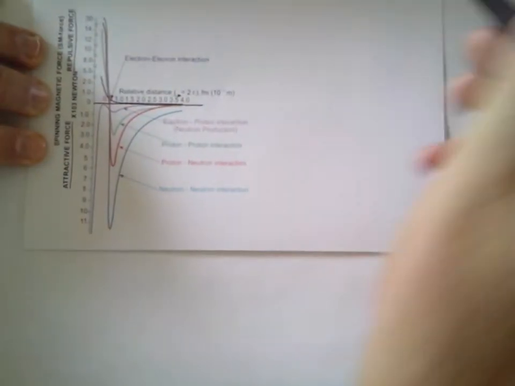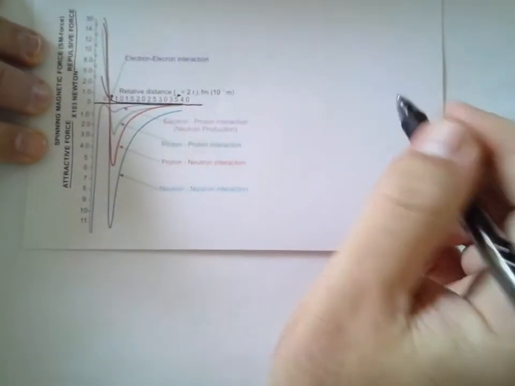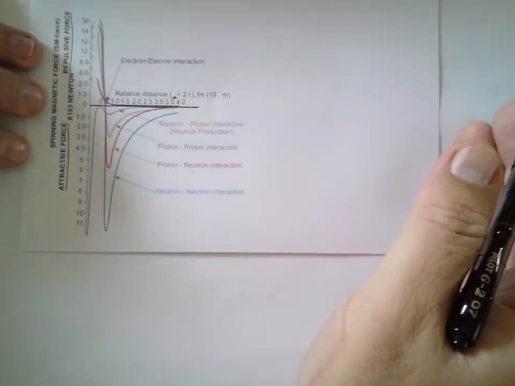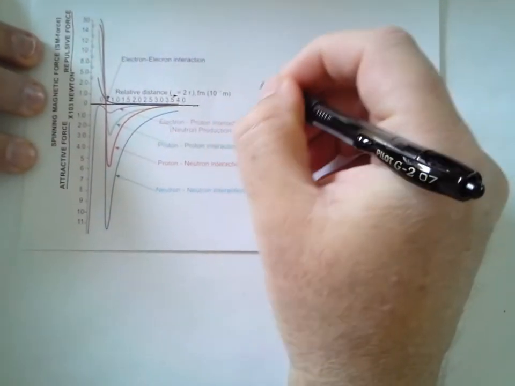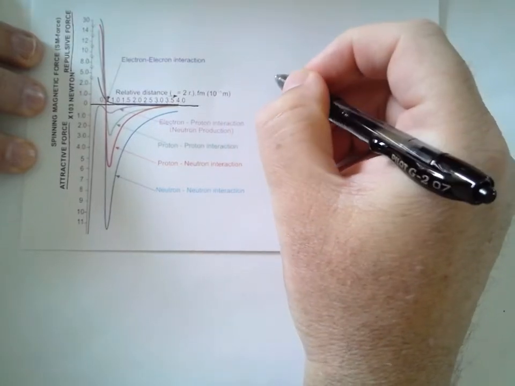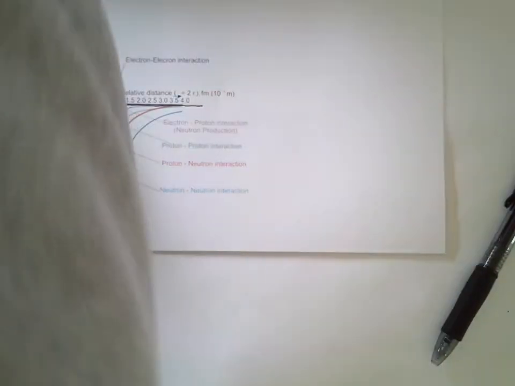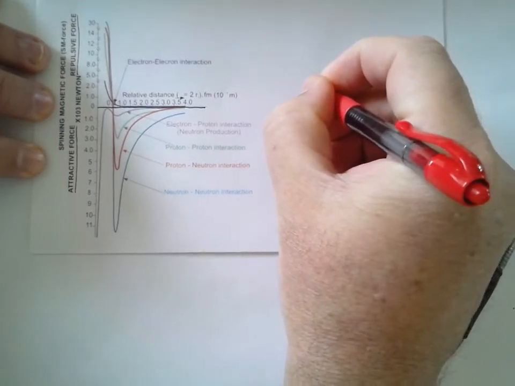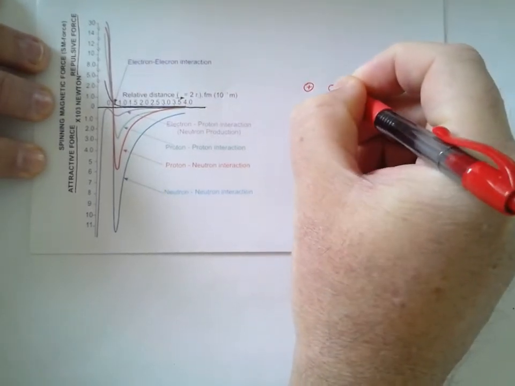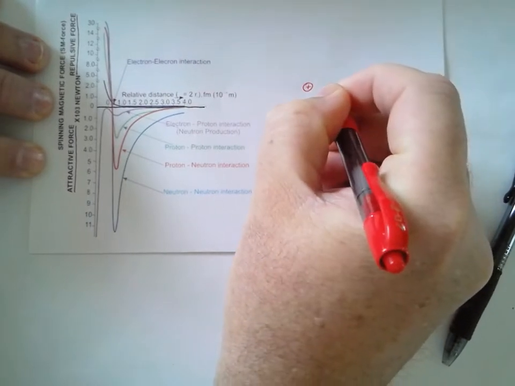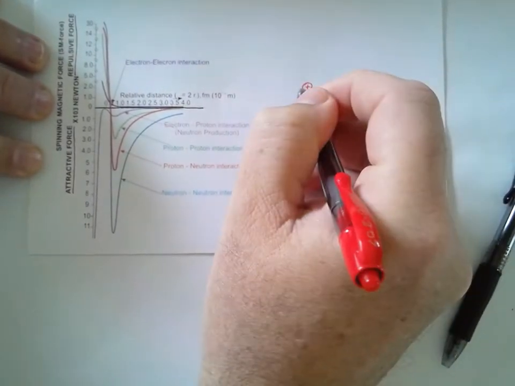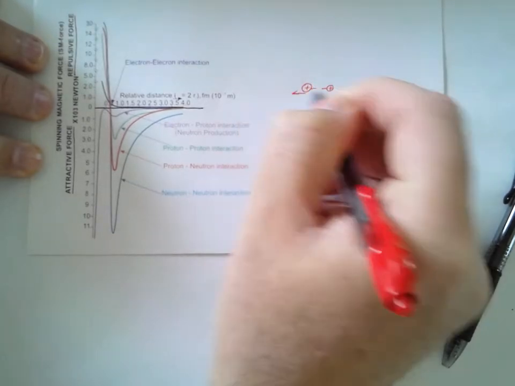As we know, when we bring like charges together, if we have a positive and another positive, as they come together they're going to push away from each other.